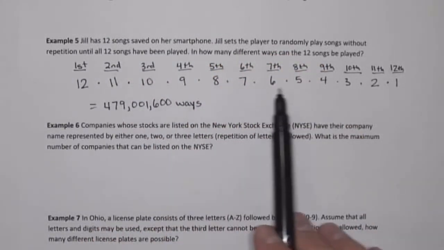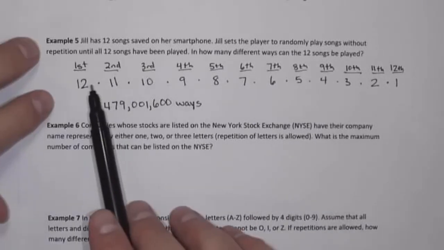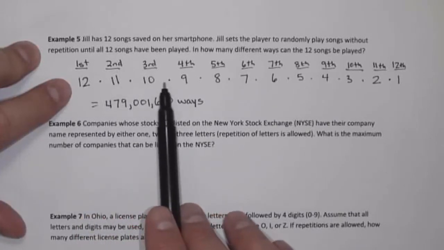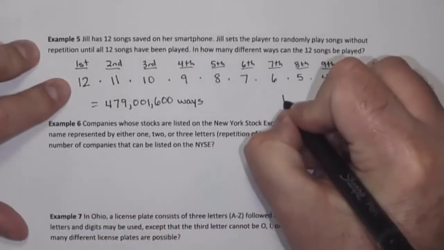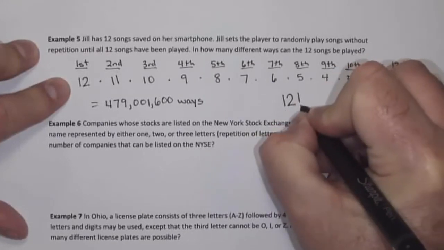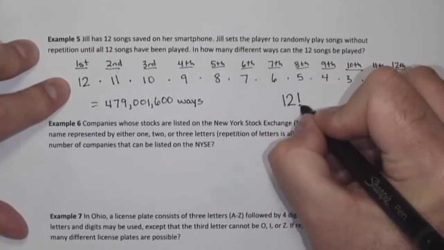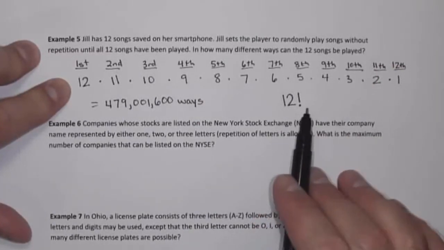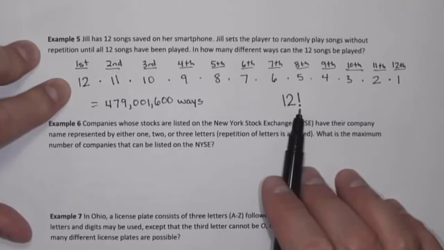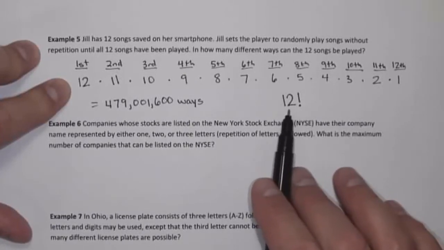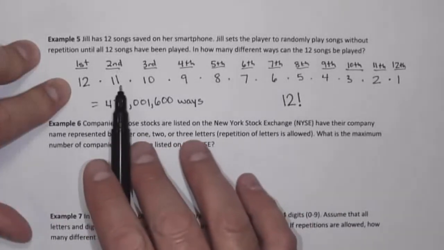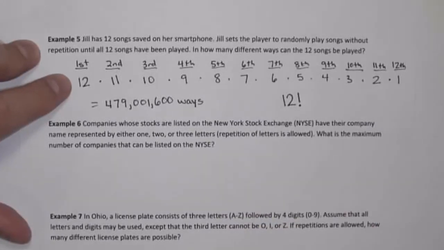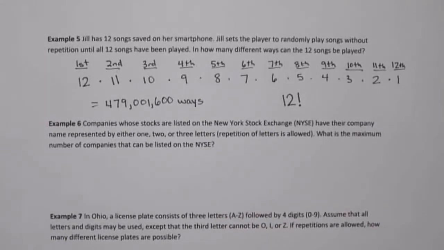Now I do want to point this out quickly here for you. We'll see this notation in the next section, but when we have a number like 12 times 11 times 10 all the way down to 1, we have a notation that we use for that. We put 12 with this symbol behind it that looks like an exclamation point. Well, in math, that's not an exclamation point. That symbol is called factorial. So this is 12 factorial. So 12 factorial means 12 times 11 times 10, 9, 8, all the way down to 1. We'll see that more in the next section.